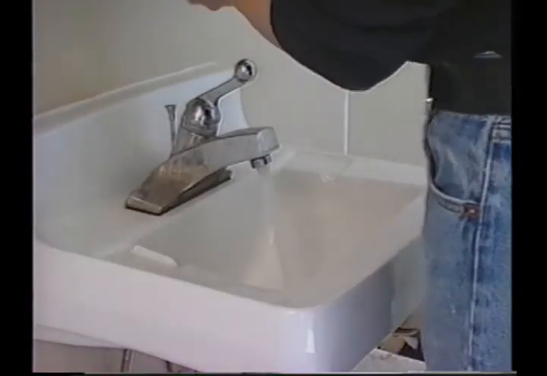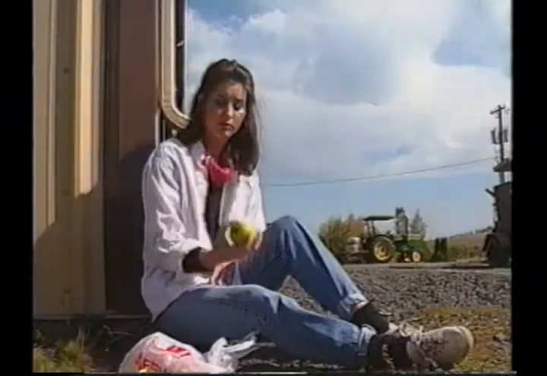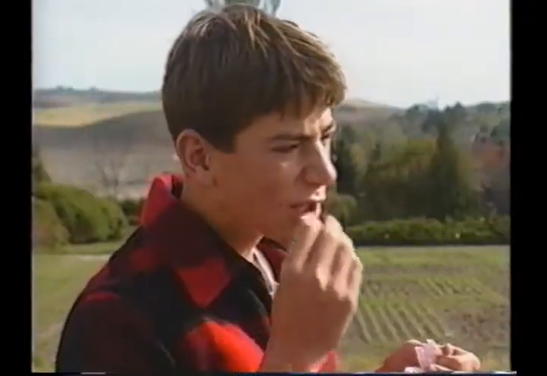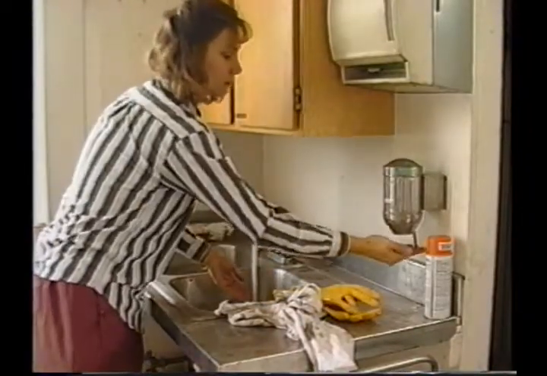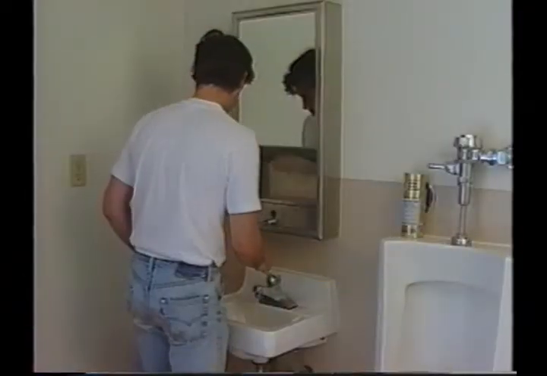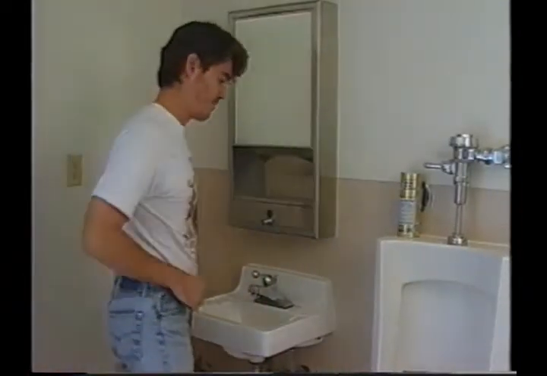Always wash your hands before you put anything in your mouth, like food, gum, or cigarettes. Wash your hands even if you've been wearing gloves. Wash your hands before using the toilet.